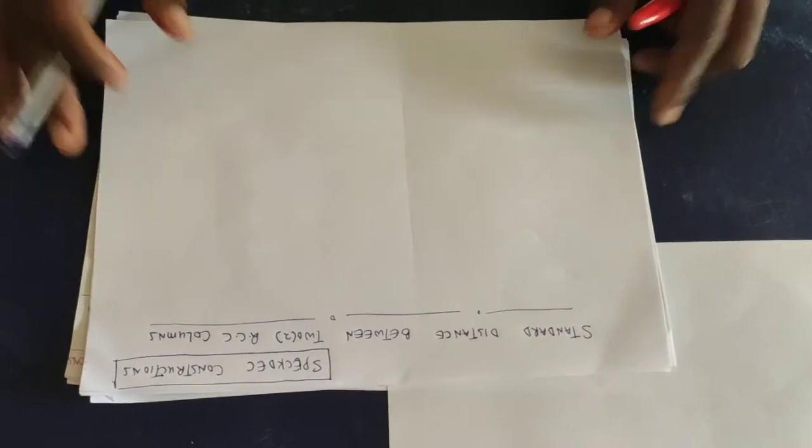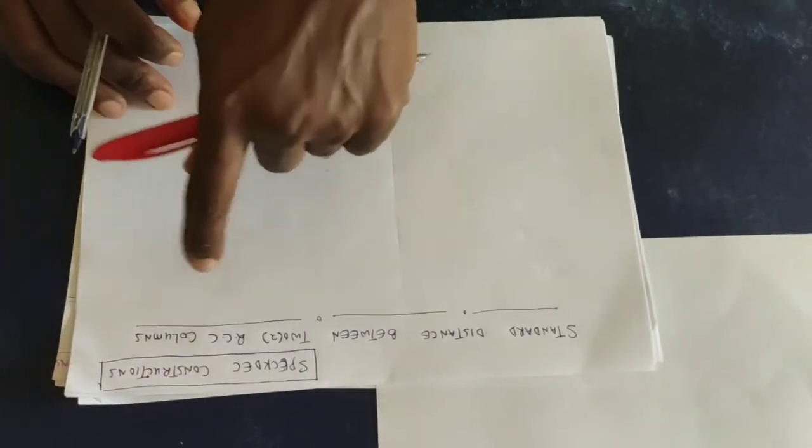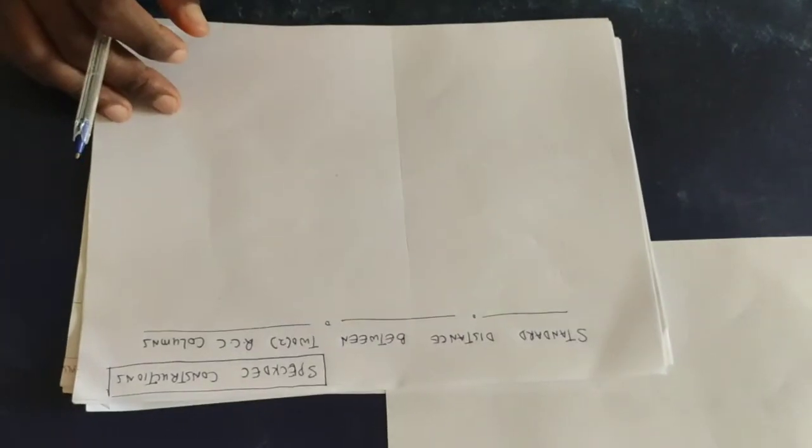Okay, today we have another important topic to discuss. And what's that topic? Standard distance between two RCC columns. Okay, this is a very important topic. So many civil engineers ask about this, trying to know what's the distance between two RCC columns.